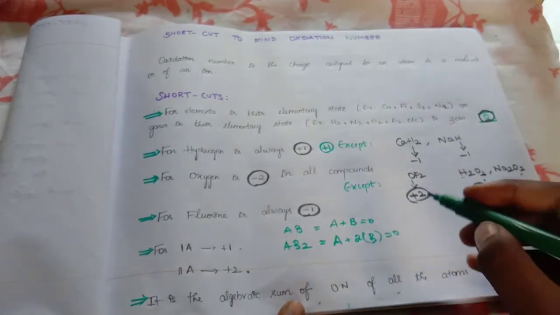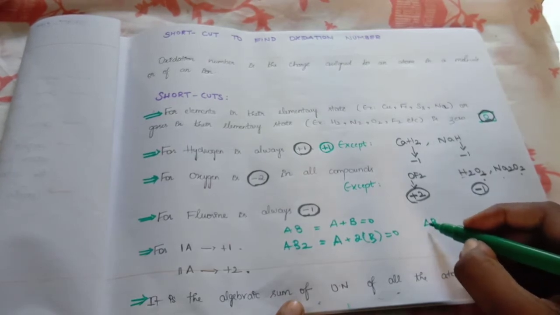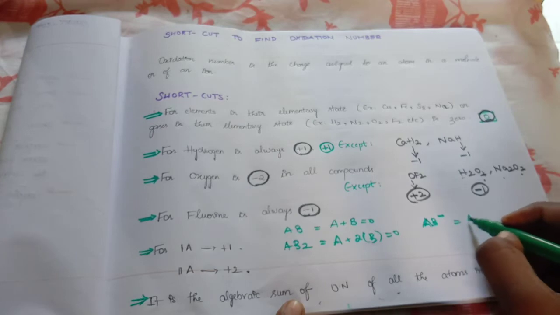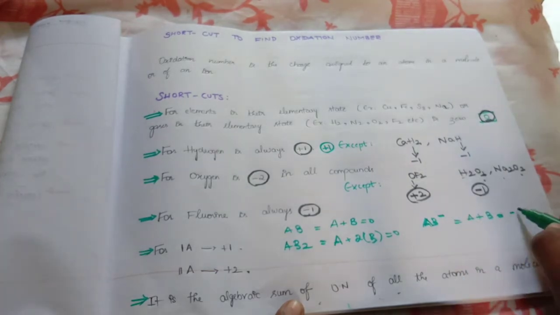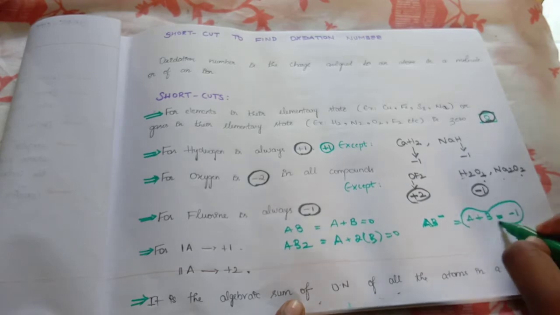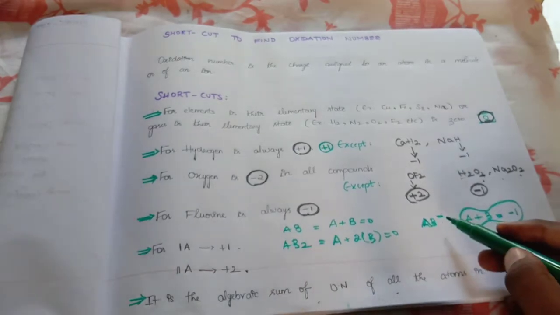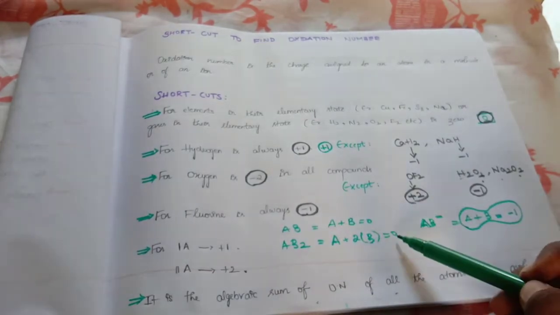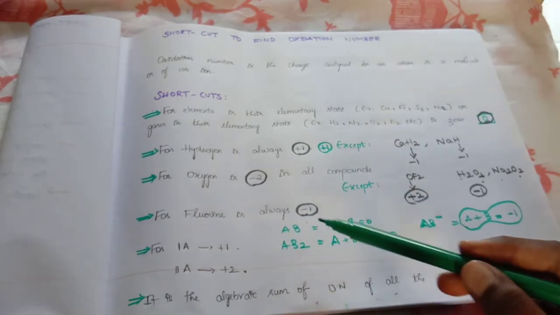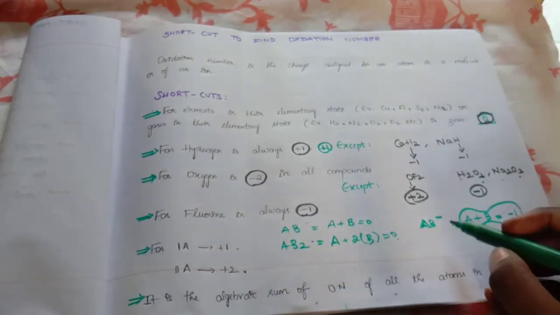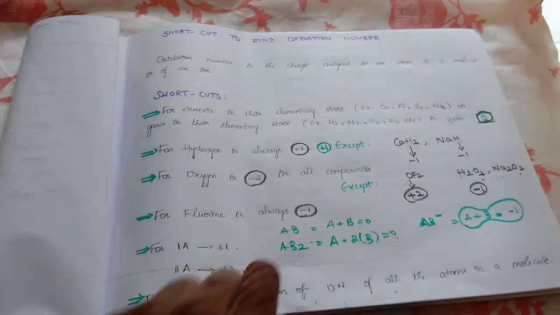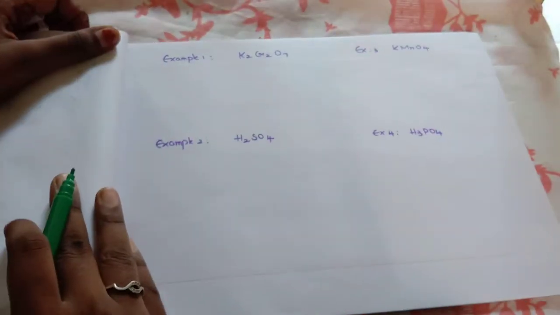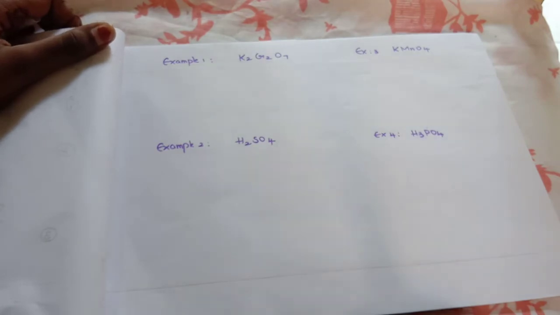This is the way. If you have AB minus, okay, you have a minus charge here, it means A plus B equal to minus 1. You have to equate it to minus 1 because you have a minus charge here. Here you have to equate it to 0 because you don't have any kind of charges here. Okay. Now we'll solve some examples so that you will be thorough with this concept.